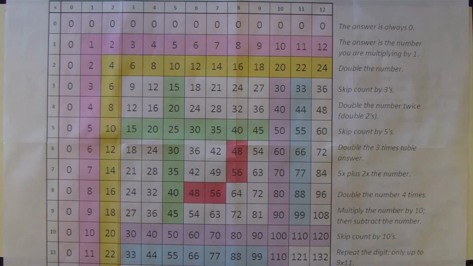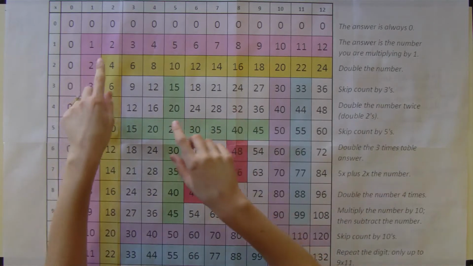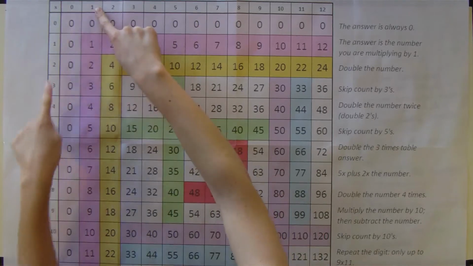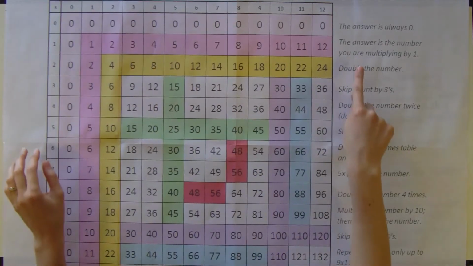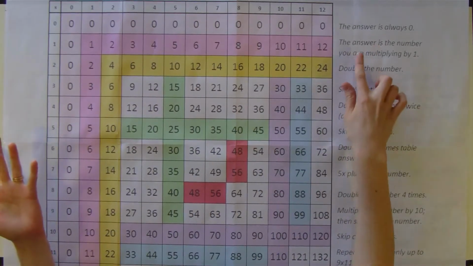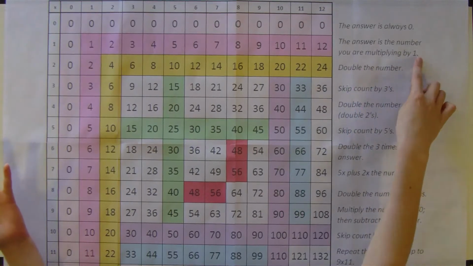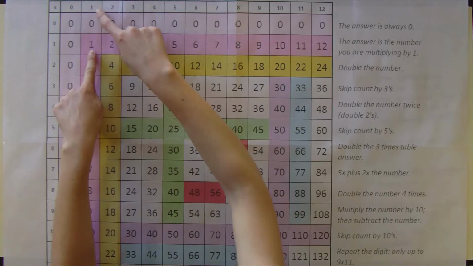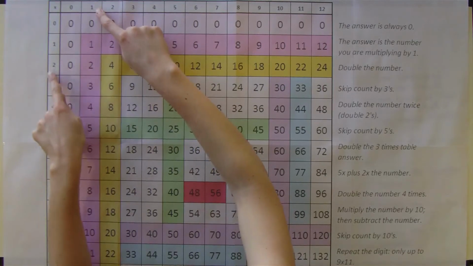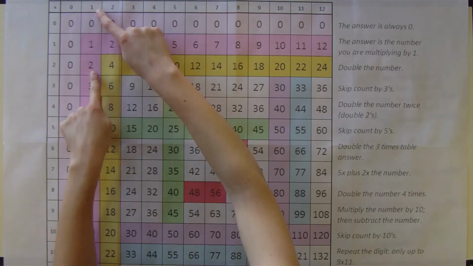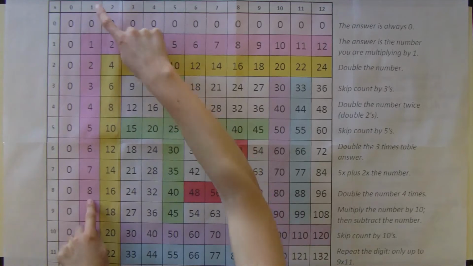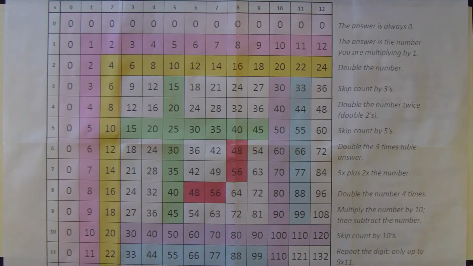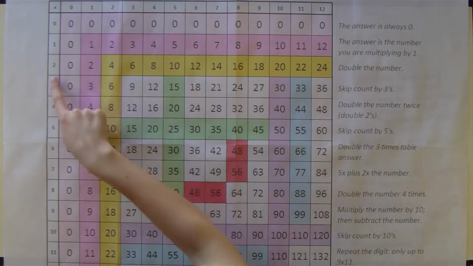Alright, so we're just focusing on the 1 times tables first. So look at 1 at the top here. With ones, the answer is the number you're multiplying by 1. So we've got 1 times 1 is 1. 1 times 2 is 2. 2 is the number we're multiplying by 1, and that is the answer. 1 times 8 is 8. Very straightforward.